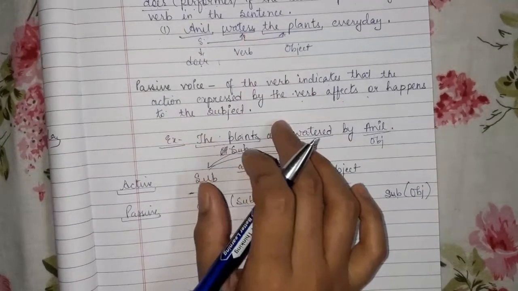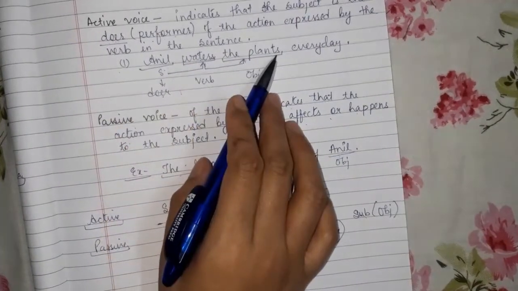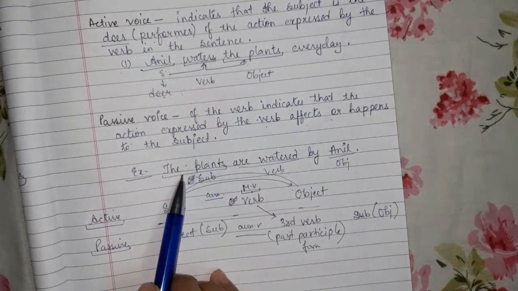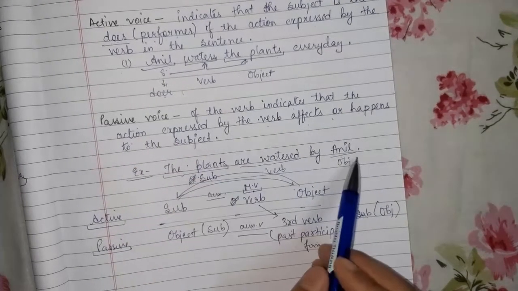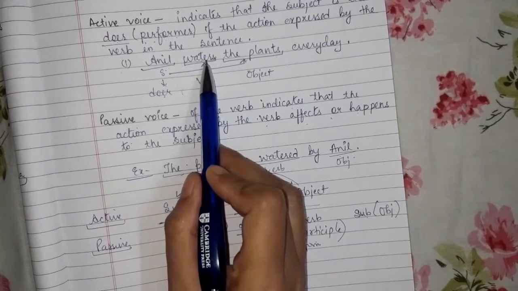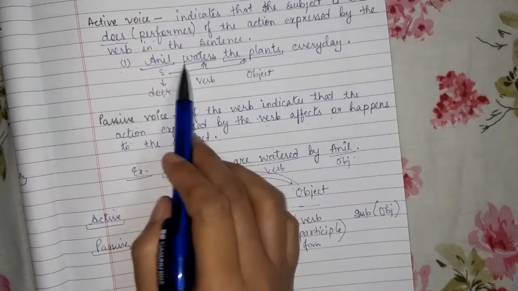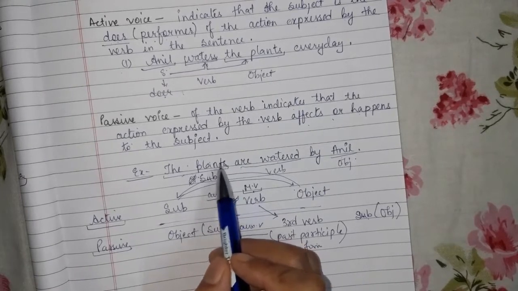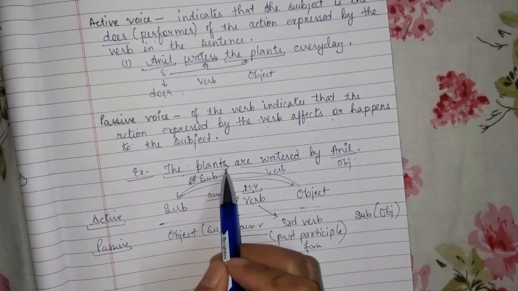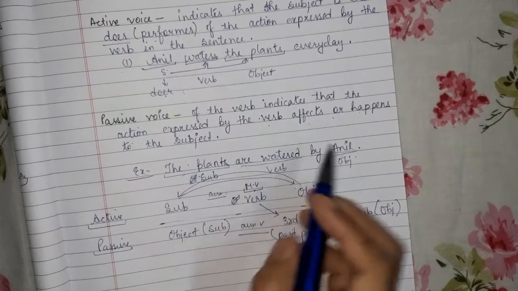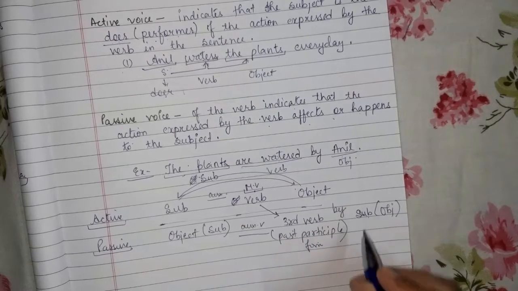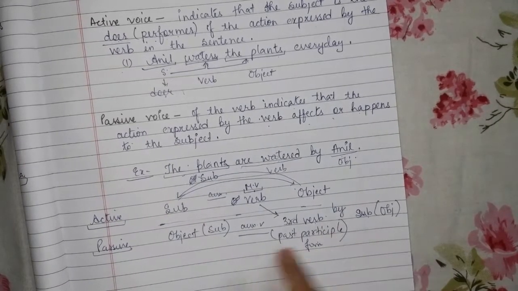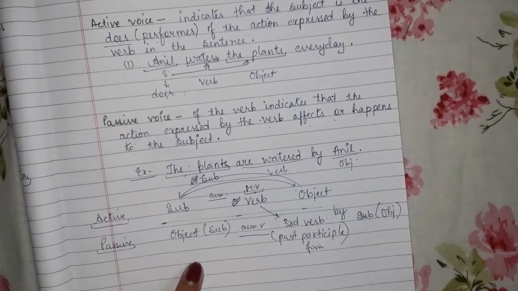If you have noticed in this example, Anil waters the plants. As the plants are the object, Anil is the subject, and waters is the verb, so the plants become the subject here, and Anil goes at the very last. Now what about the verb? The main verb water becomes the third verb, watered, and this is simple present tense, so here it is 'are watered', because the plural s is there, so you cannot write 'is watered'. If it were the plant, then we could use 'is', but it is the plants, which is plural, so we are using 'are'. And one more important thing, don't forget to add 'by' before the object. This is another additional thing, so we will go through this in more detail with some examples.